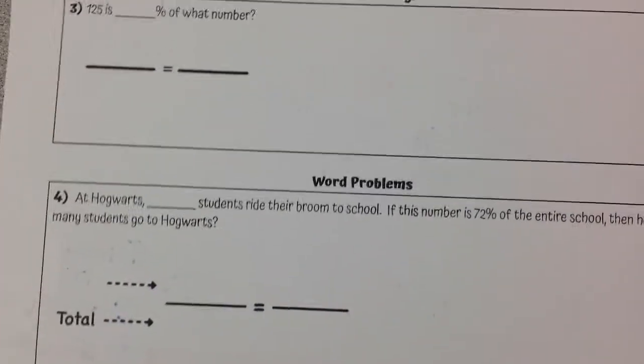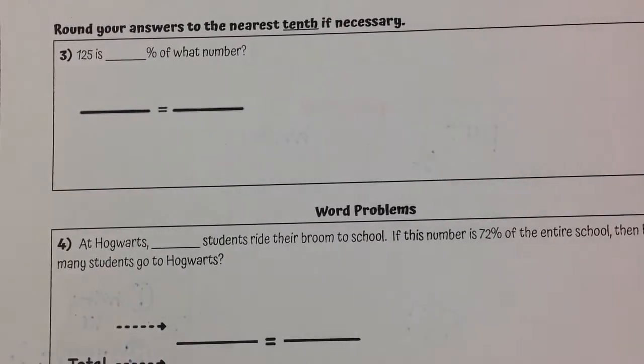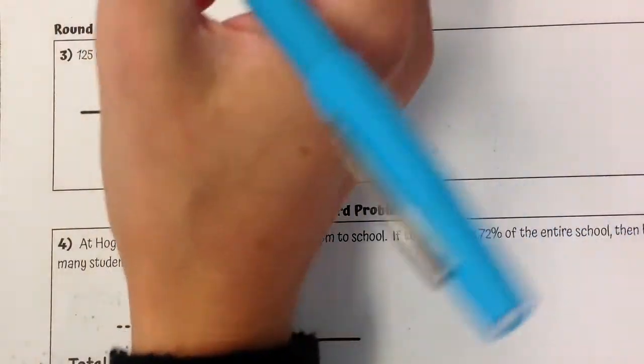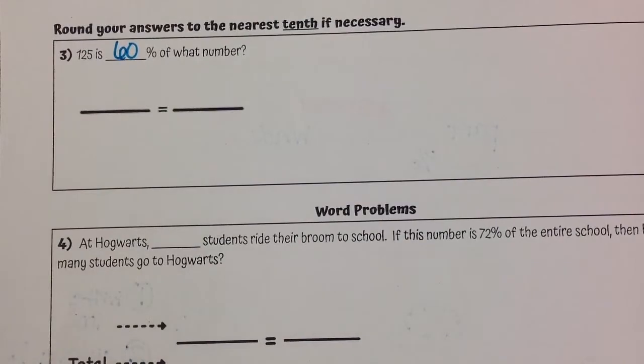We're going to do one more that's just kind of a basic problem like that, and then get into some word problems. So 125 is 60% of what number?